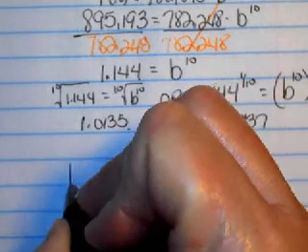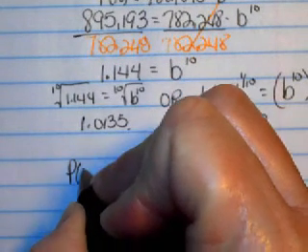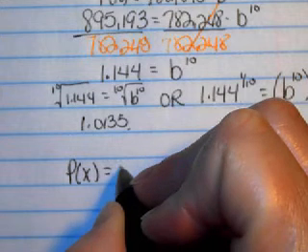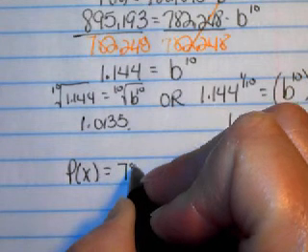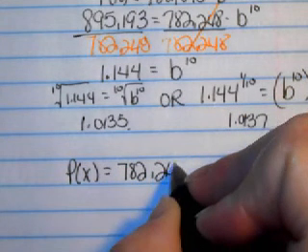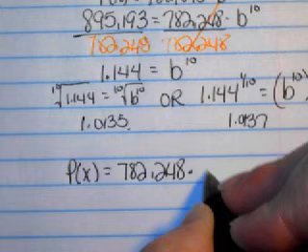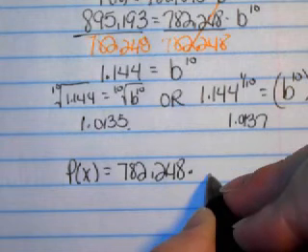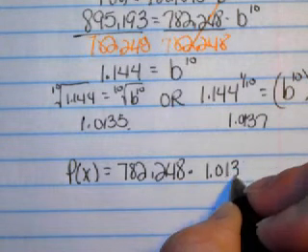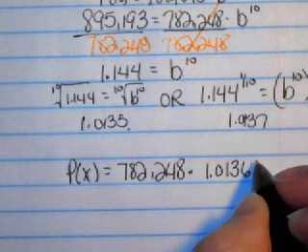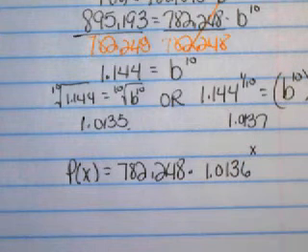Now we've got P of x is equal to 782,248 times, well, we found it, 1.0136 to the x power. Now what it's asking is when will it hit 1 million?